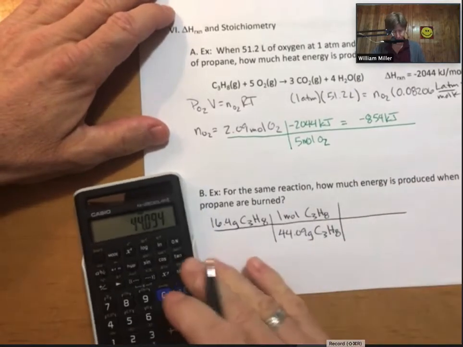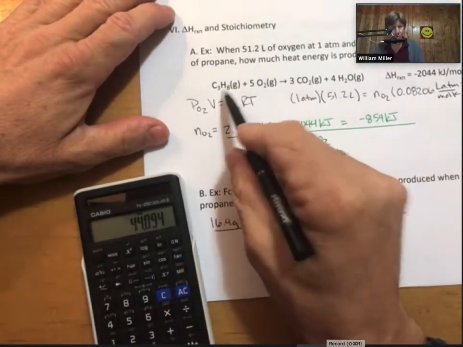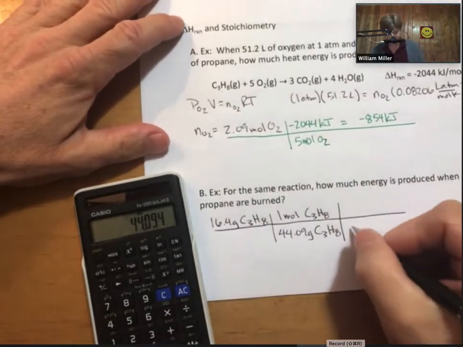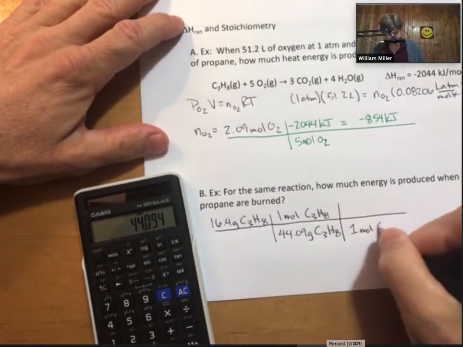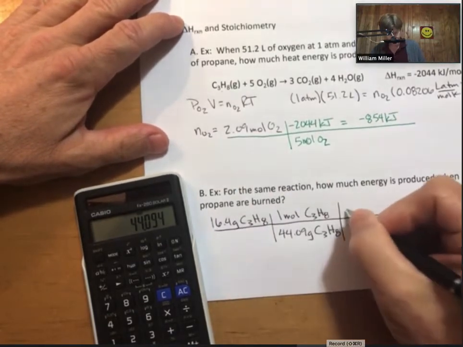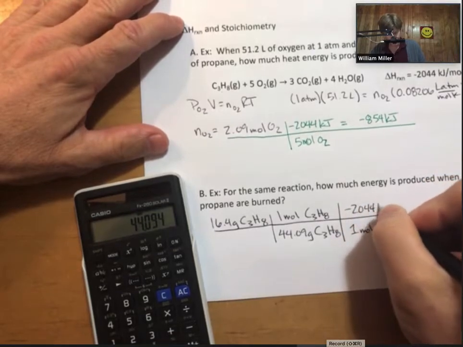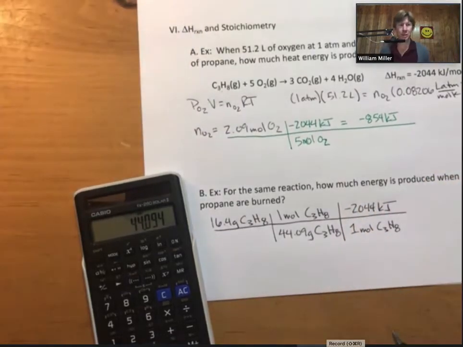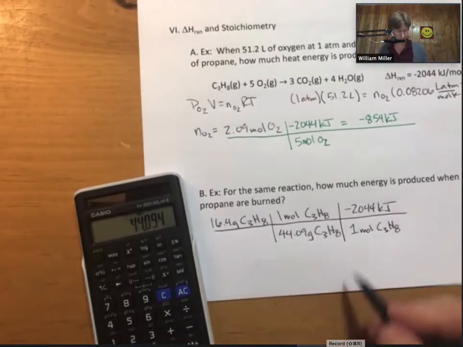And for every 1 mole of propane, and that is the coefficient, 2,044 kilojoules are produced. That's why it's negative.